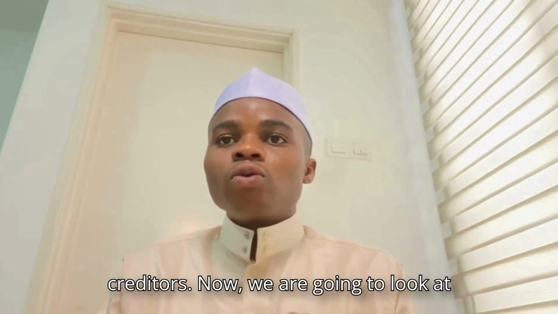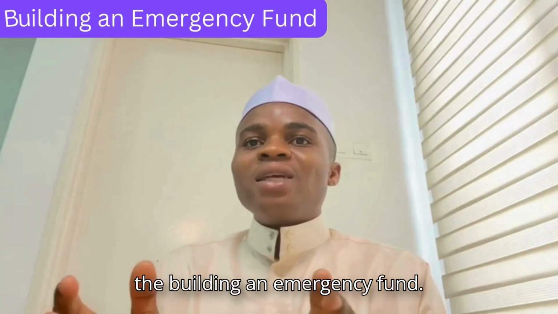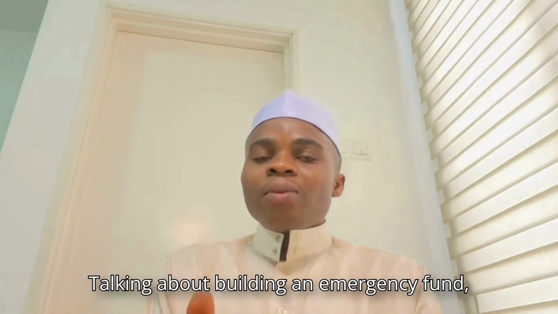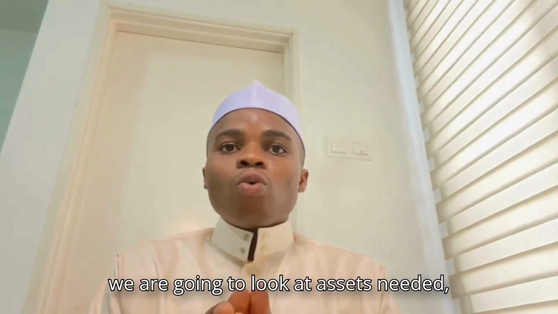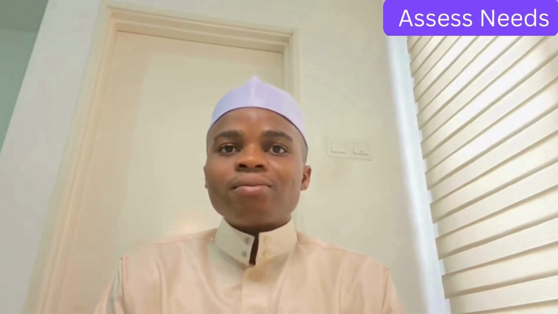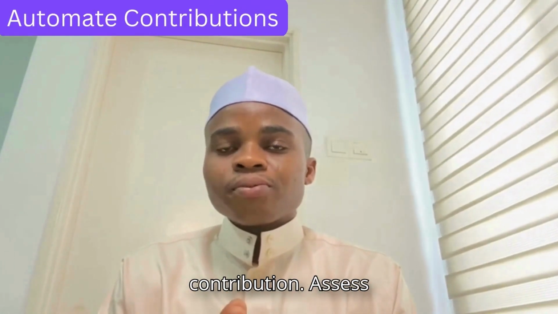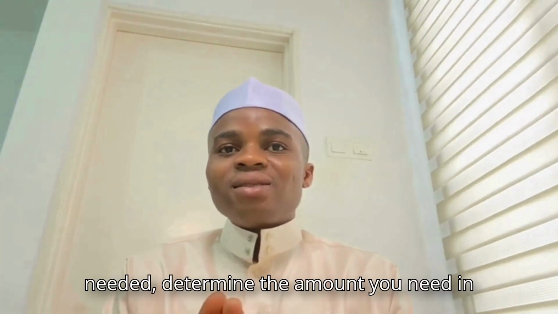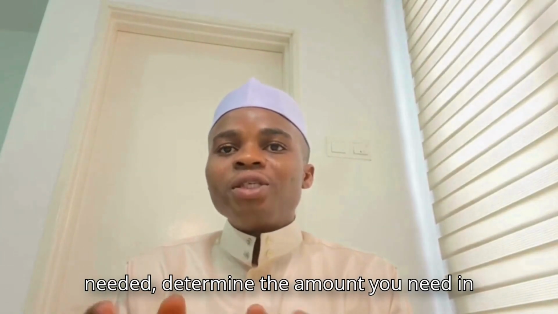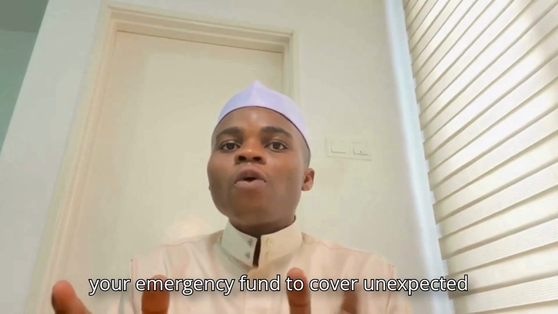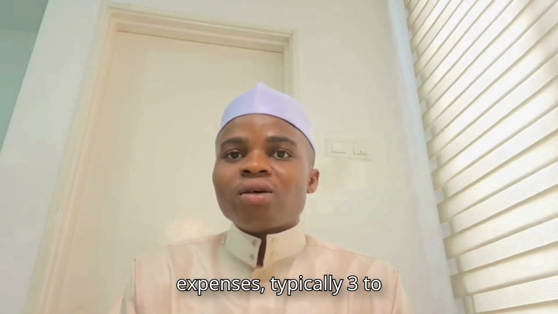Now, we are going to look at building an emergency fund. Talking about building an emergency fund, we are going to look at assessing needs, setting goals, and automating contributions. Assess needs. Determine the amount you need in your emergency fund to cover unexpected expenses.